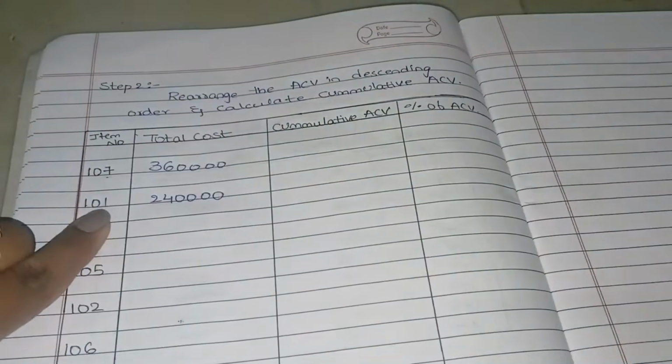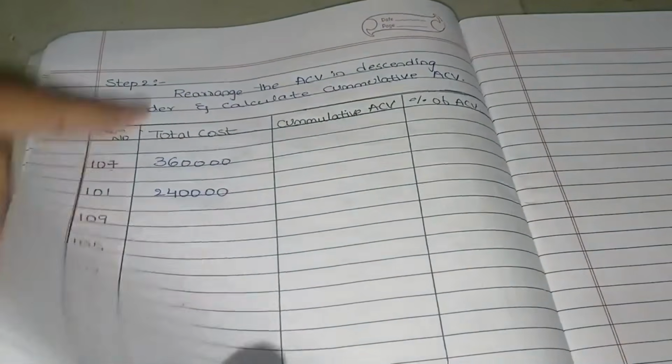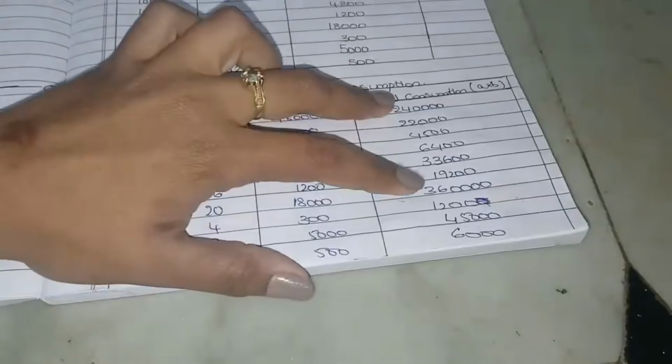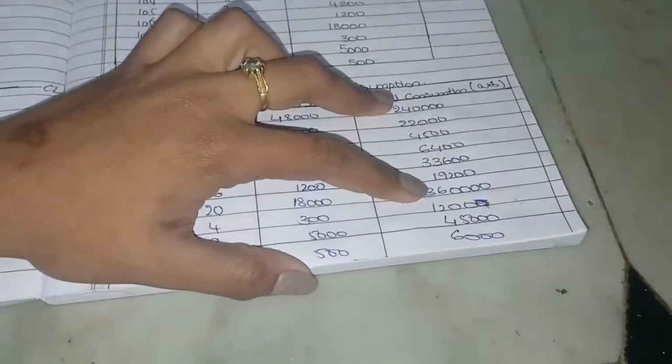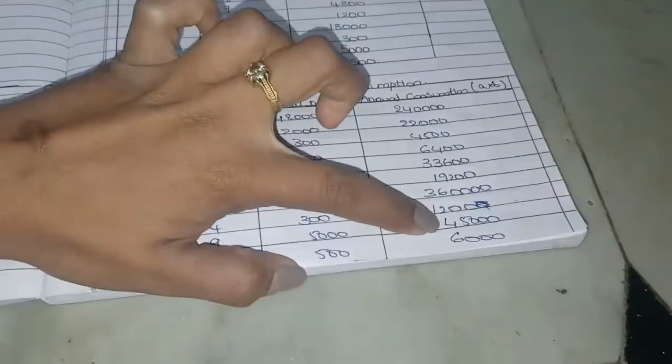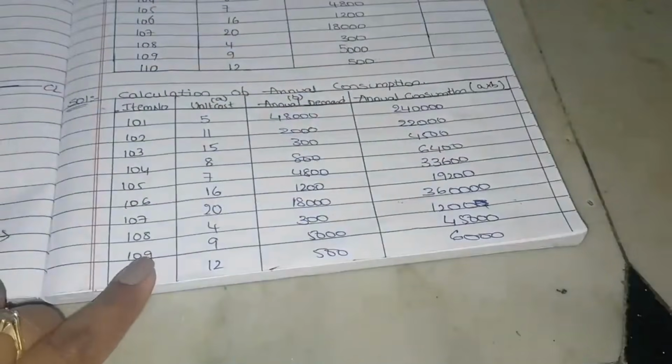2,40,000కి హైయెస్ట్ దాని నంబర్ ఎంత? 101. ఓకే, 2,40,000 తర్వాత నెక్స్ట్ హైయెస్ట్ ఏముంది? ఇక్కడ 2,40,000 అయిపోయింది, 3,60,000 అయిపోయింది. నెక్స్ట్ ఏముంది అంటే 45,000. దాని నెంబర్ ఎంత? 109. సో అట్లా డిసెండింగ్ ఆర్డర్లో మనం వేసుకుంటూ పోవాలి.